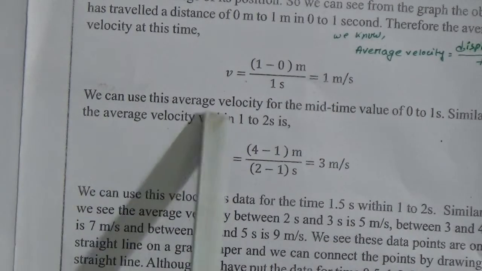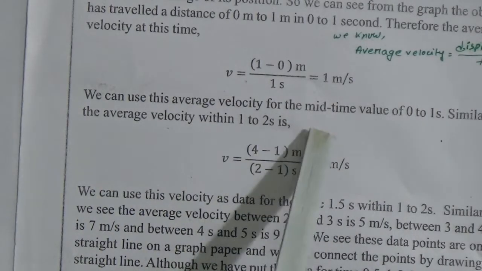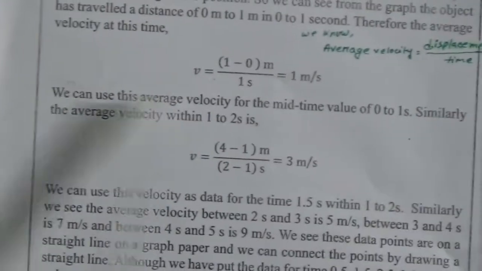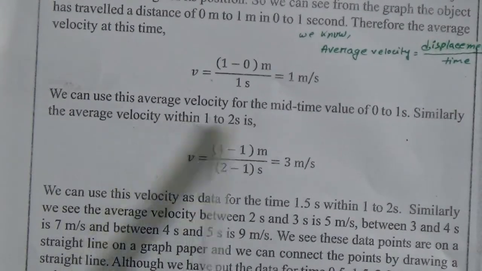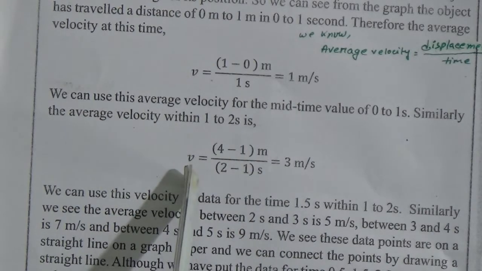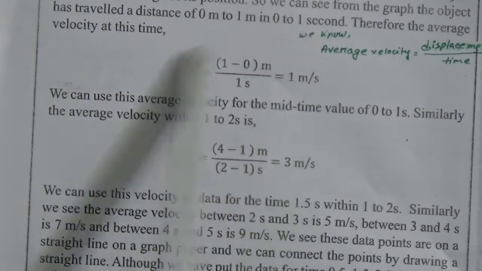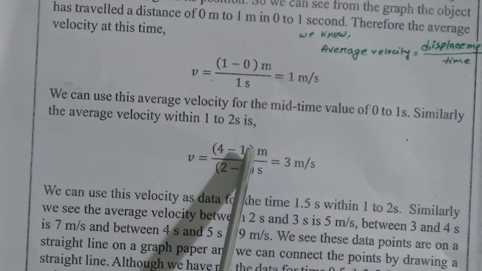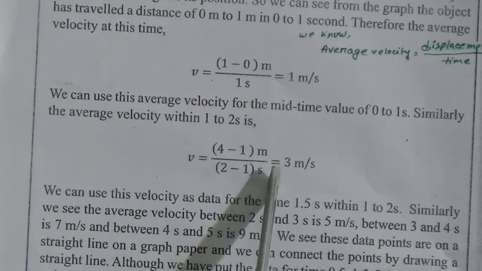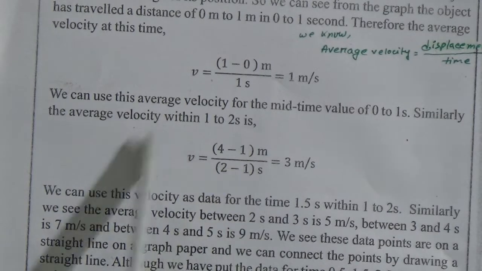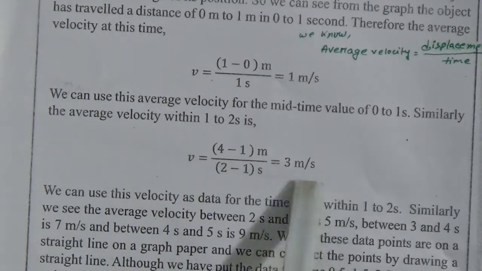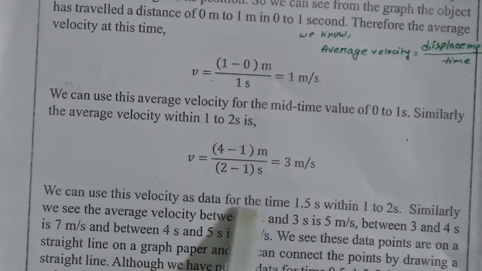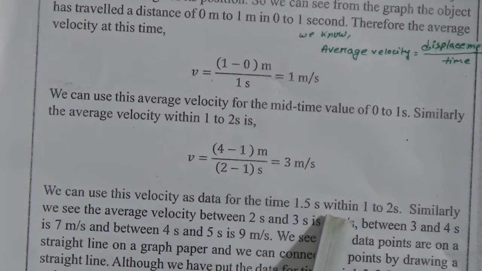We can use this average velocity for the mid time value of 0 to 1 second. Similarly, the average velocity within 1 to 2 seconds, we can write the same type of calculation: 4 minus 1 divided by 2 minus 1. After calculating this, we get 3 meters per second. Now we can use this velocity as data for the time 1.5.